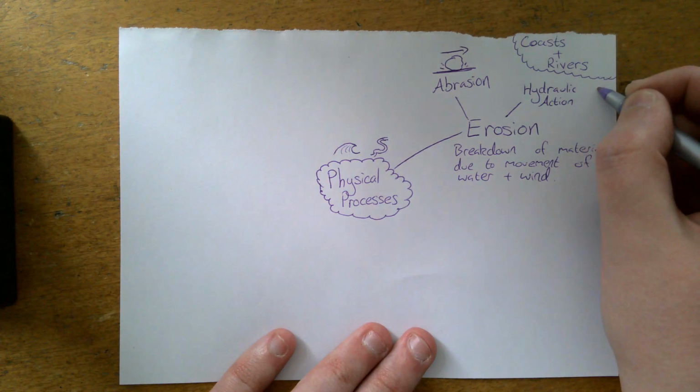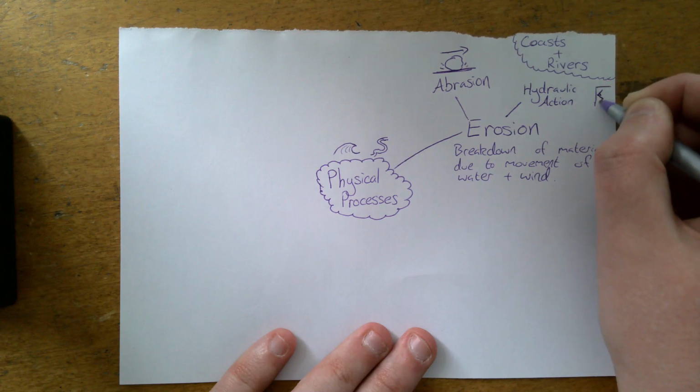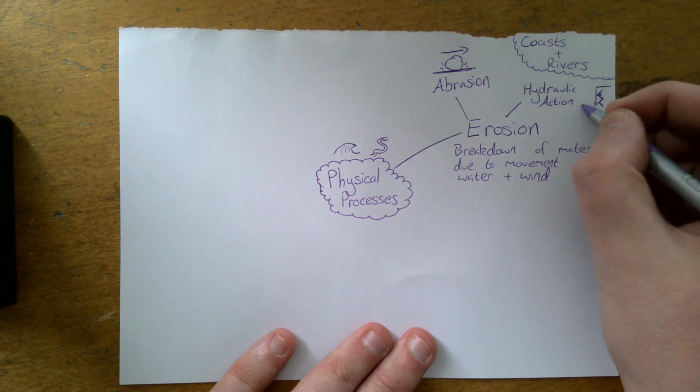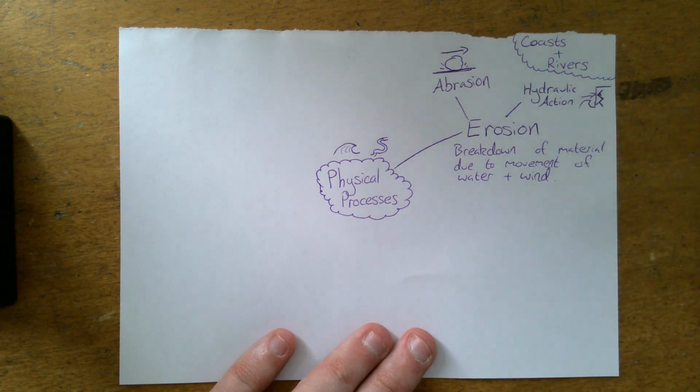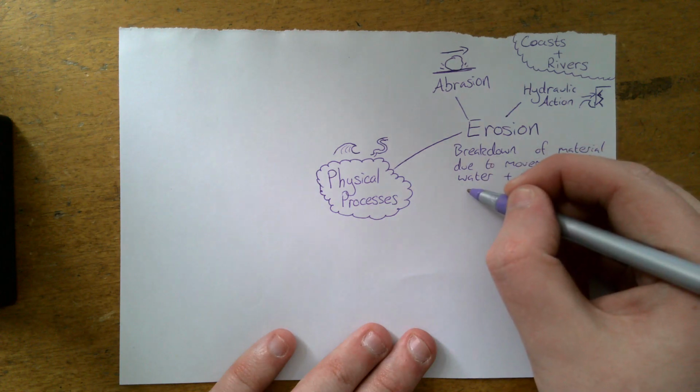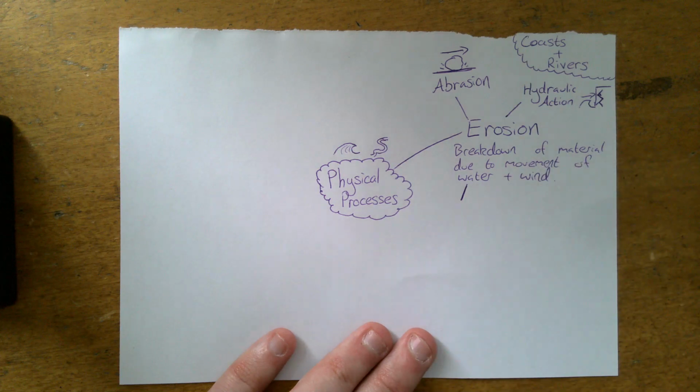So if I draw, say, a cliff here with a crack in like that, it's the water forcing its way into those cracks in the rock. Okay, it pushes it apart from the inside. Now we've also got a couple other types of erosion that we need to know. We don't need to know as much detail.